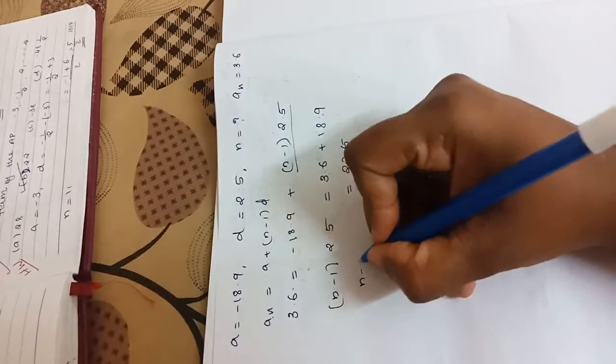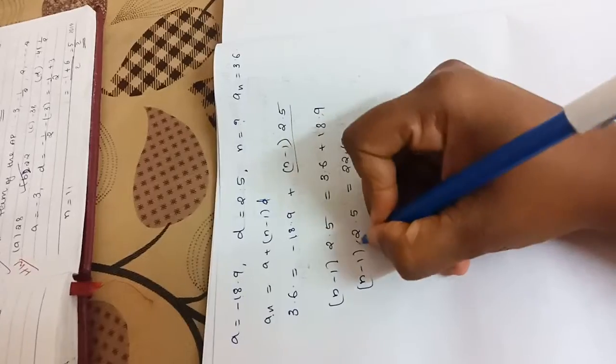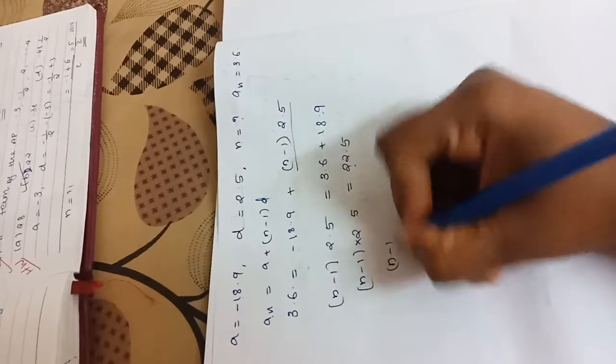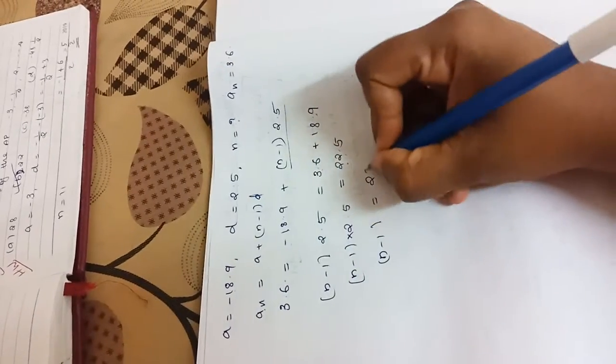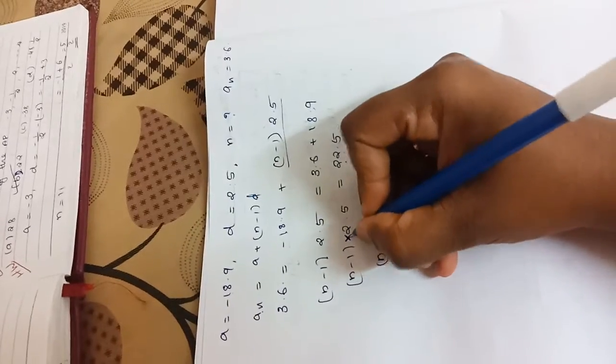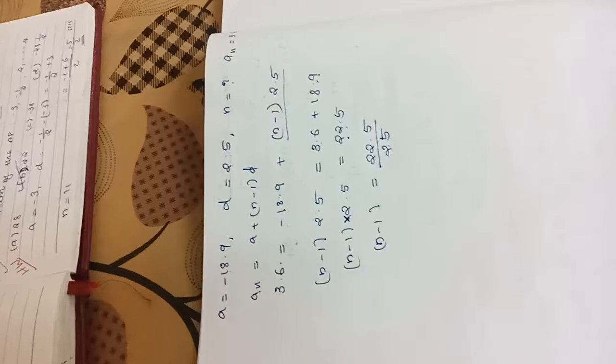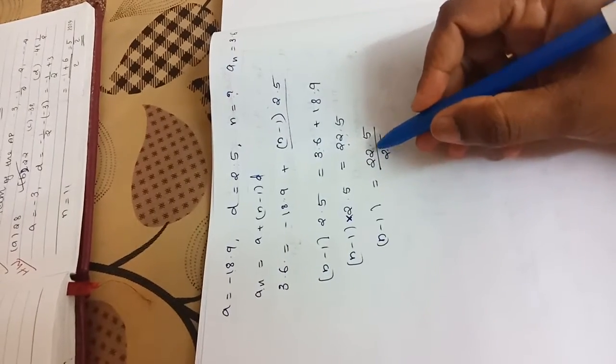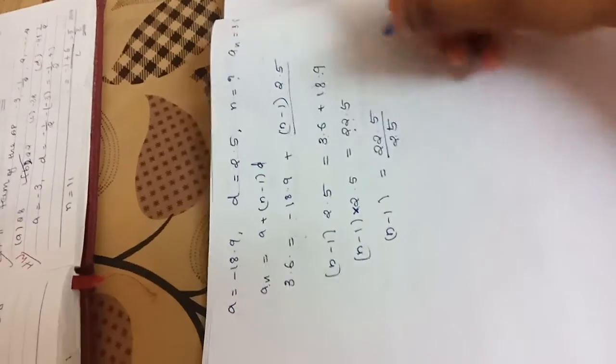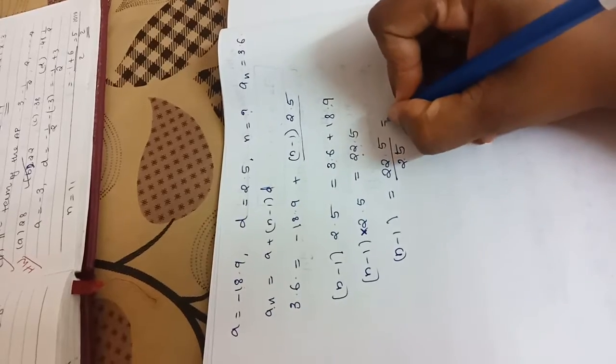So (n minus 1) into 2.5 is equal to 22.5. We will get n minus 1 is equal to 22.5 divided by 2.5. You will get the answer, which is equal to 9.